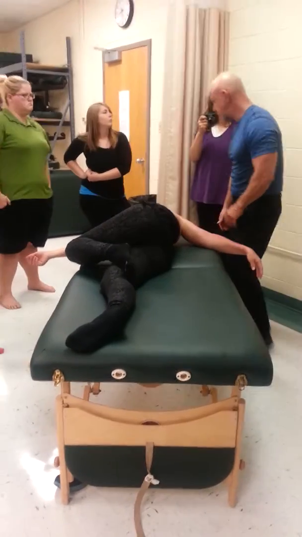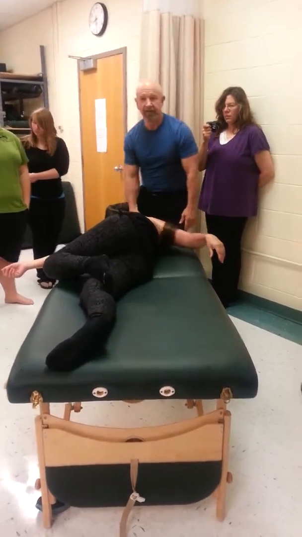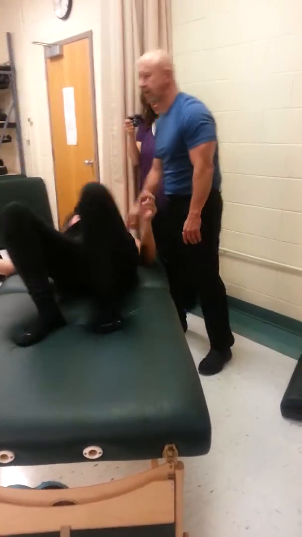Doesn't matter which side you start. I don't think she can move. Not really. I don't think she wants to.